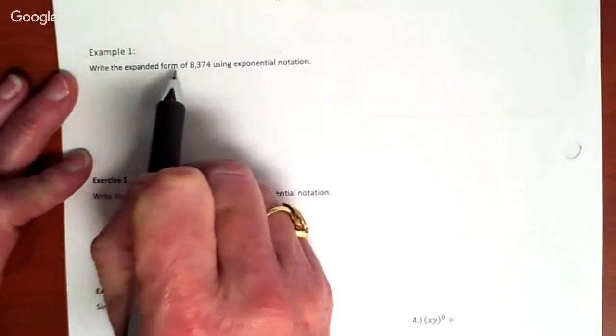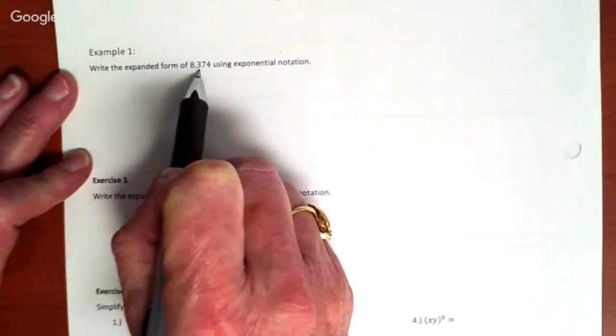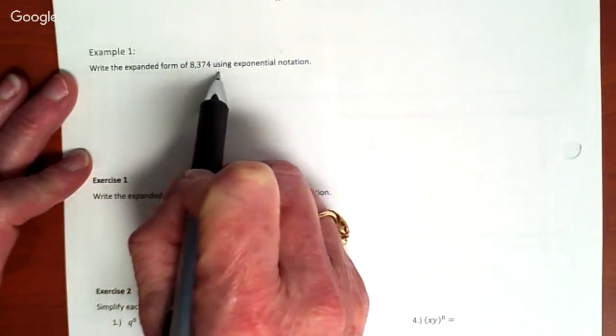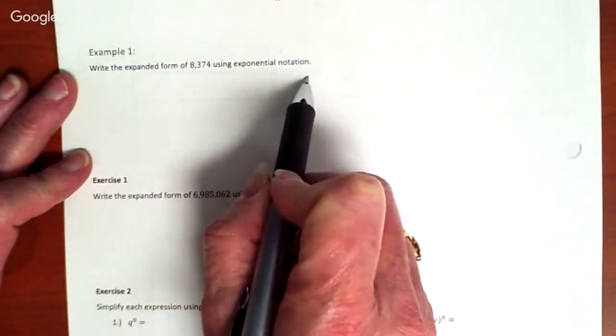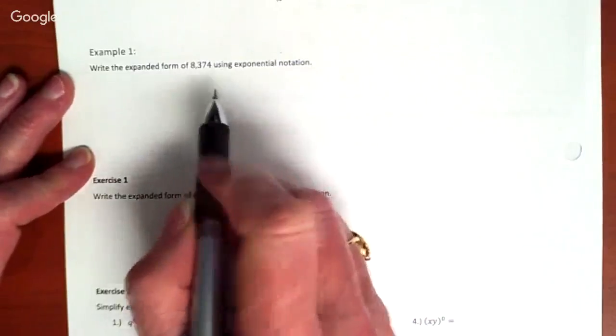Writing the expanded form of 8,374 using exponential notation, we can write it in this way.